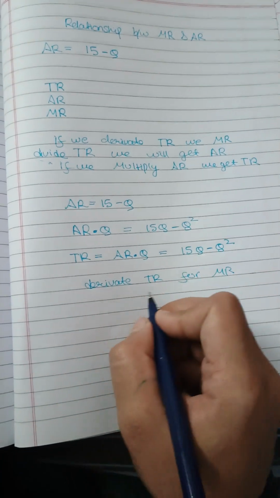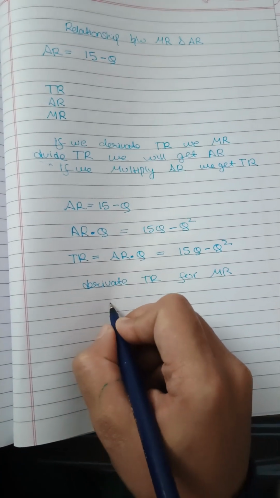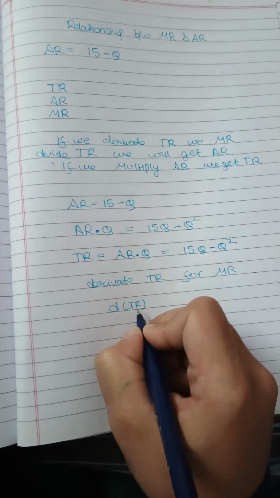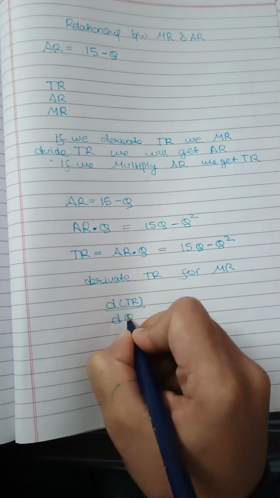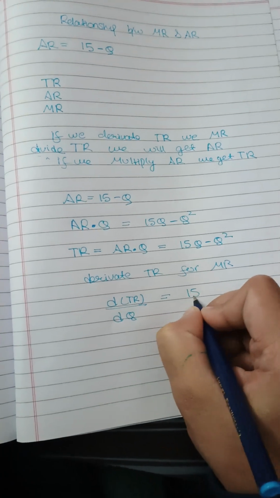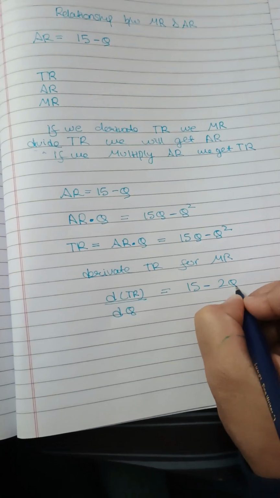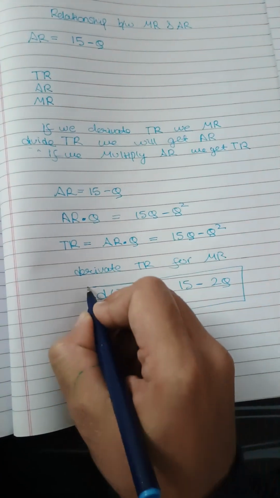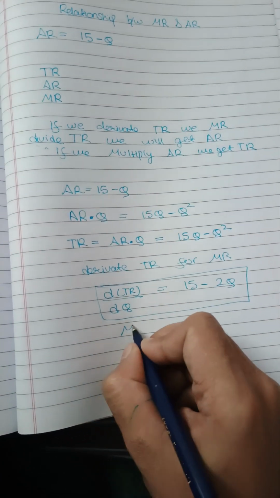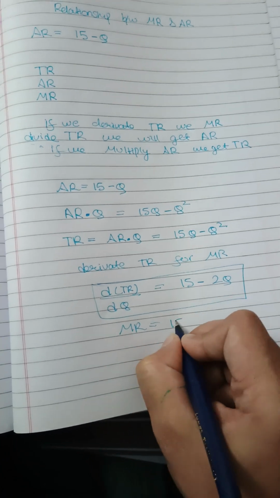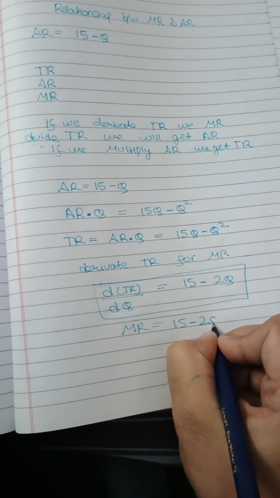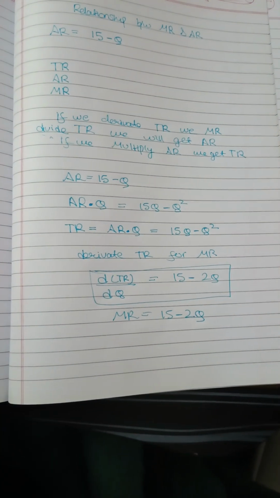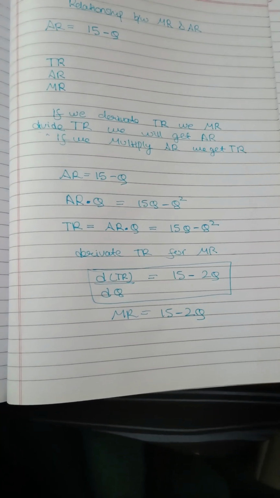If we derivate TR, dTR with respect to Q, we will get 15 minus 2Q. So this is the marginal revenue we got. We can also write it as MR equals 15 minus 2Q. If you understand, just take a screenshot of it. Now we will discuss case 2.